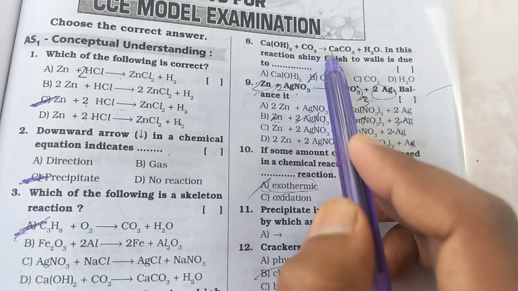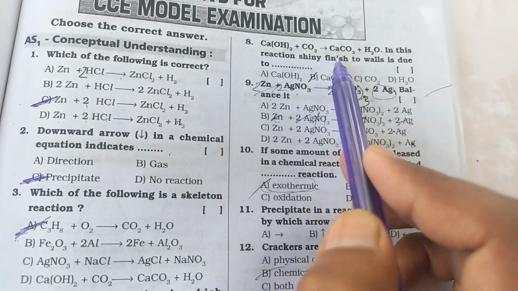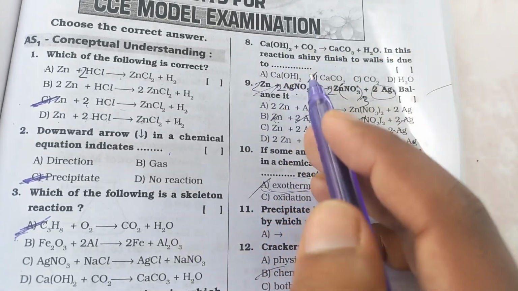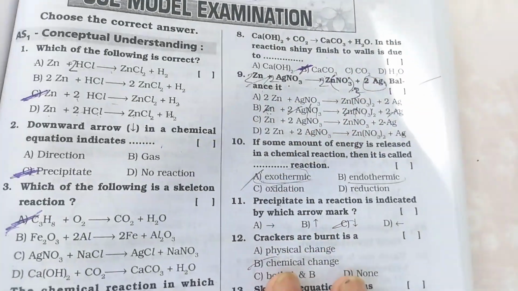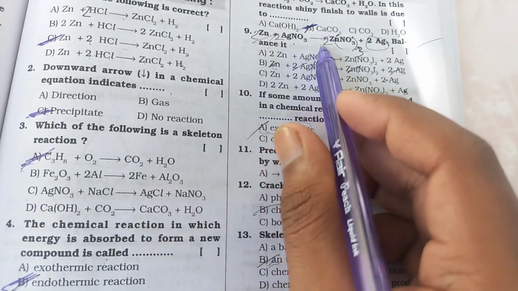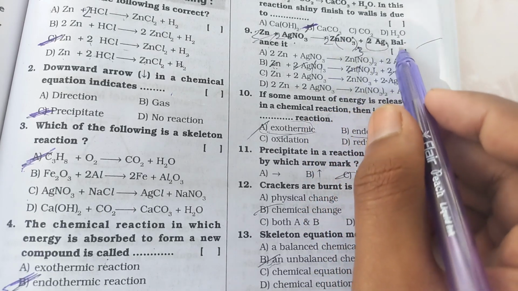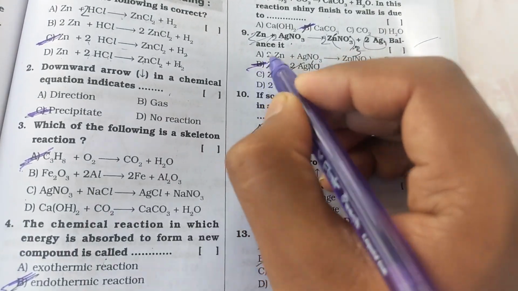Ca(OH)2 plus CO2 gives rise to CaCO3 plus H2O. In this reaction, the shiny finish on the wall is due to, so in this, B, calcium carbonate. Already it's given here. So zinc plus AgNO3 gives rise to Zn(NO3)2 plus Ag, balance it. If you balance it, you get option B. Option B is the correct one.